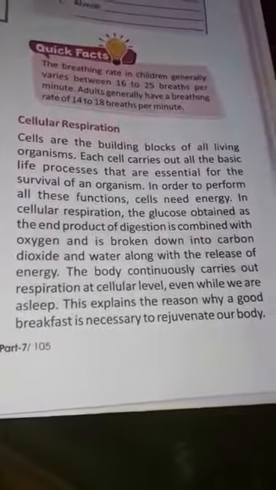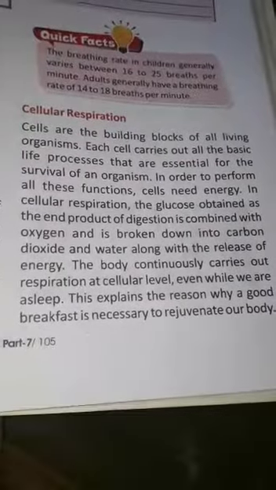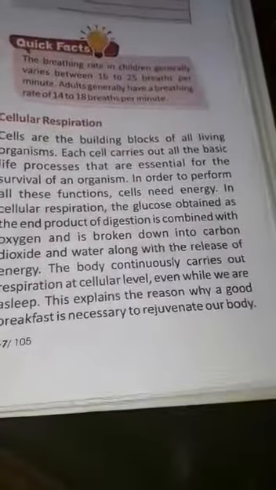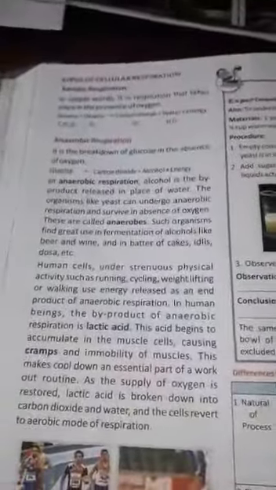This explains the reason why a good breakfast is necessary to regenerate our body. As you know, good breakfast or good food is very good for the regeneration of our body. Now, the kinds of cellular respiration.